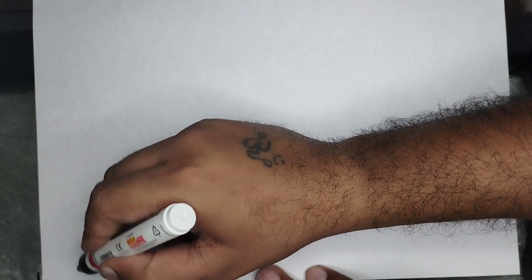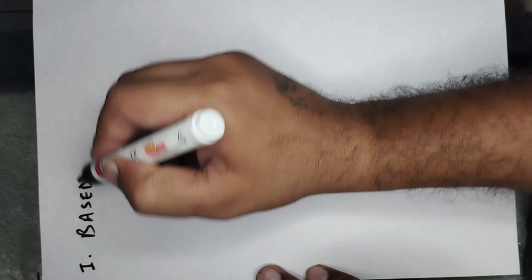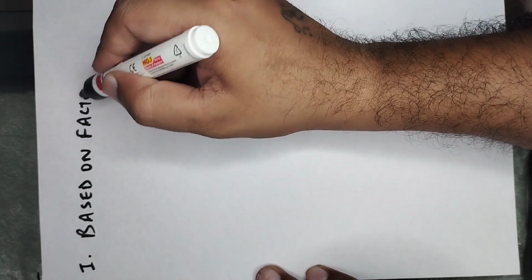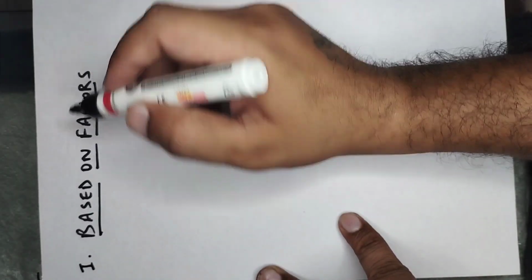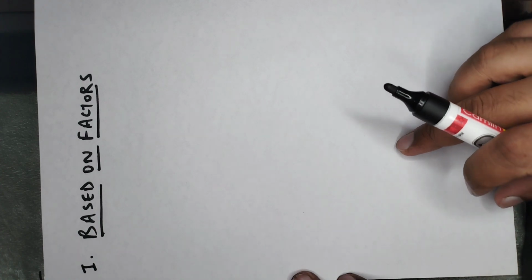So the first topic is questions based on finding the factors. Now what does this mean? Questions based on finding the factors. This means, let us start with an example.